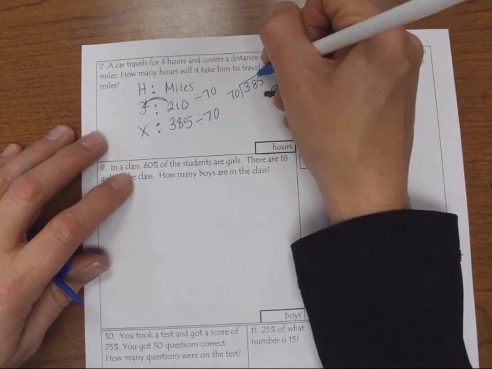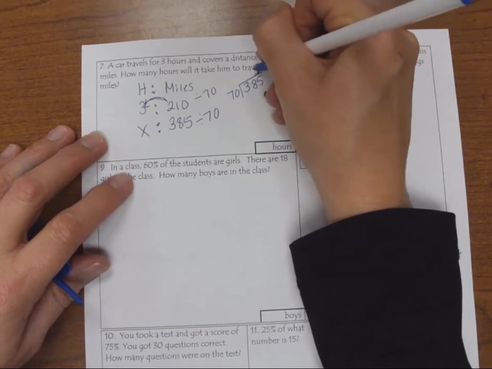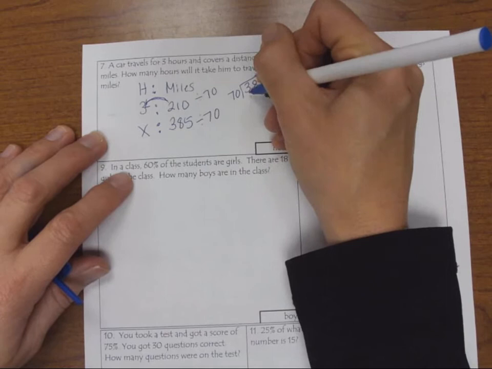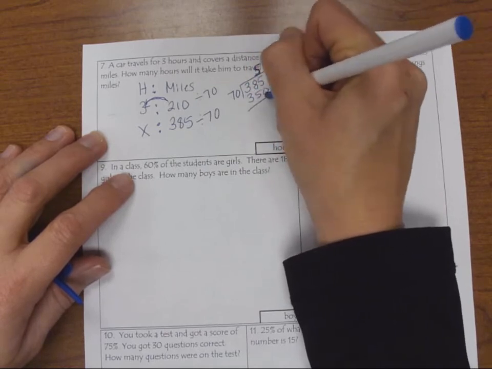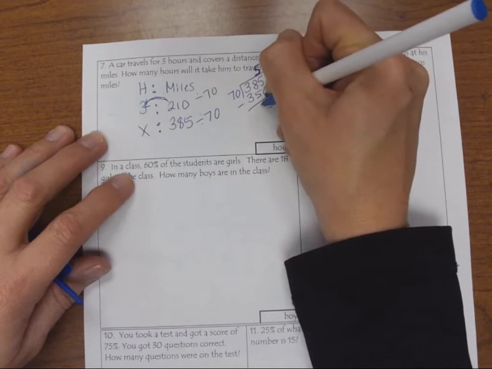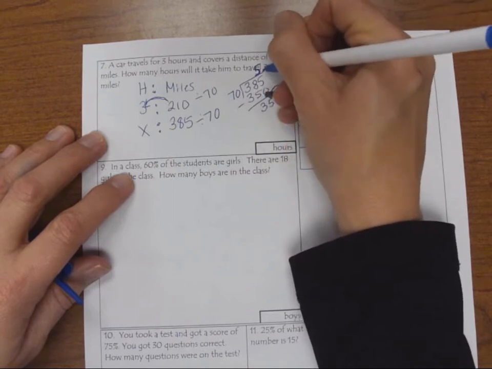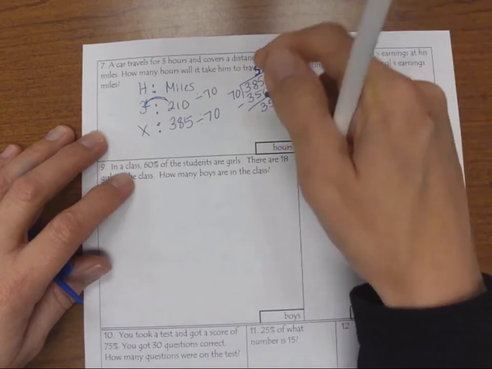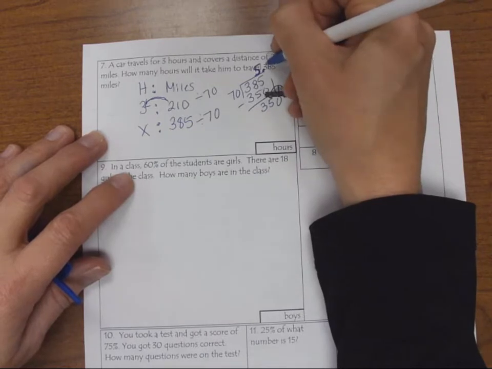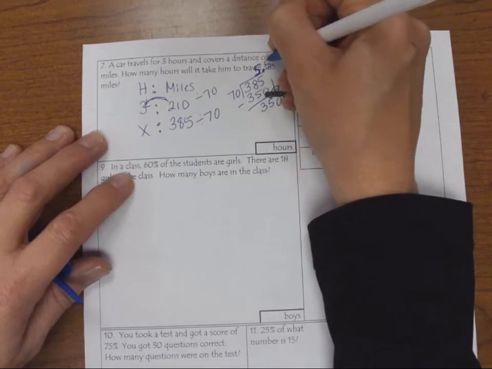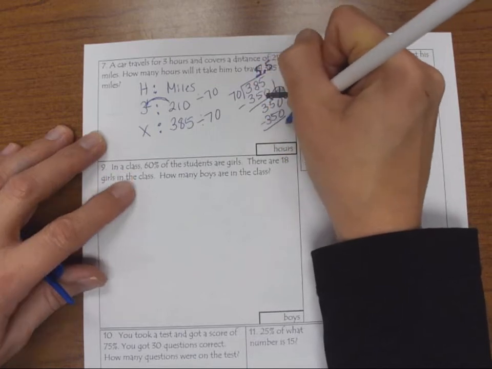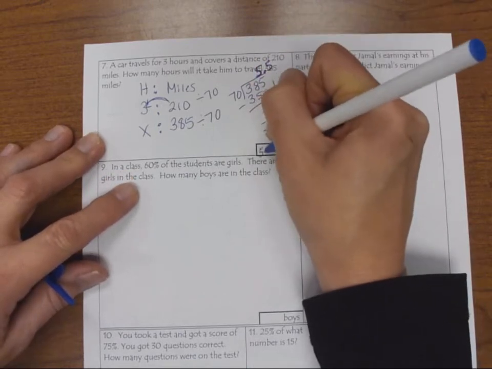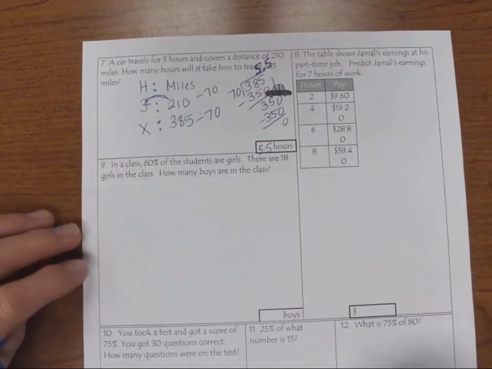70 goes into 385 5 times, and some of you stopped here, by the way. 5 times 70 is 350, but I need to subtract. I get 35, put my decimal point here, bring down a 0, and then 70 goes into 350 exactly 5 more times. Okay, so the correct answer is 5.5 hours.